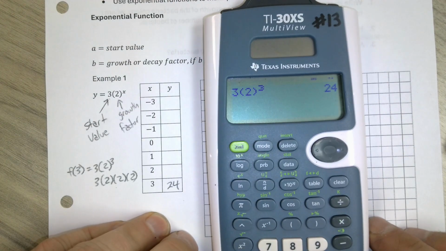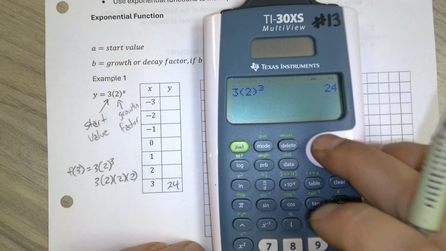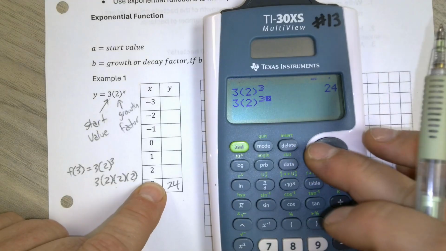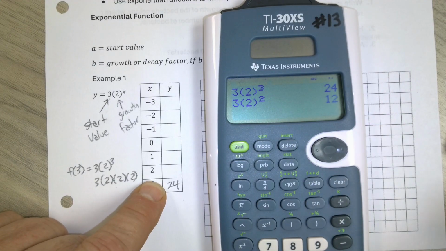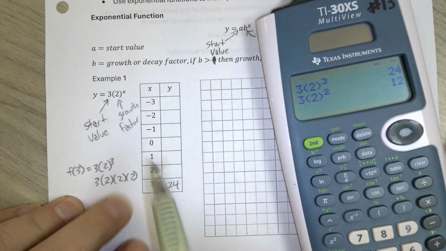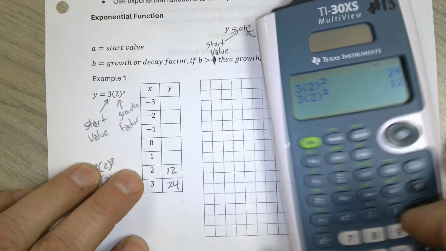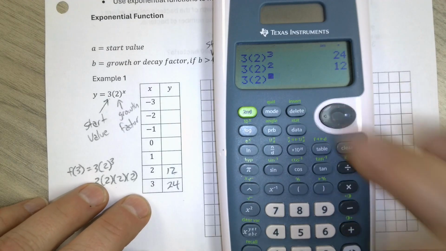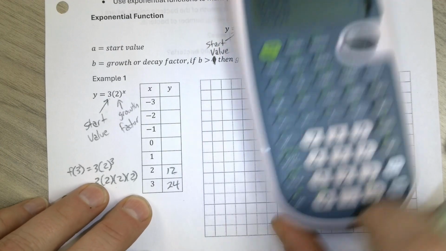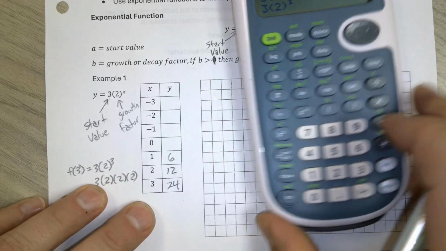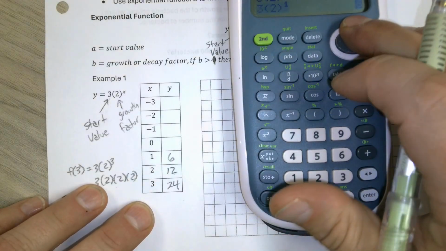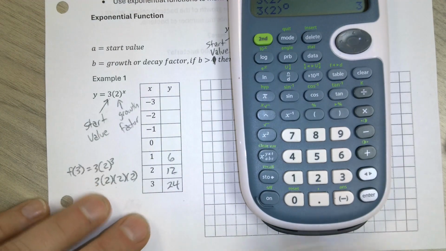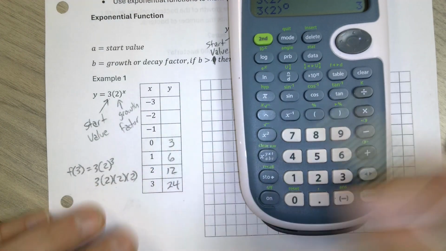So to finish the rest of these, I'm just going to go ahead and use the calculator. So we'll go up to that equation. I'm going to copy it, and then I'm just going to replace the 3 with a 2, and so that'll be 12. All right, and then we'll go ahead and copy it again. We'll change that to a 1, and that's going to be a 6. And then I'm going to change that to a 0. And that's going to be a 3. Right, so we're just plugging those in.